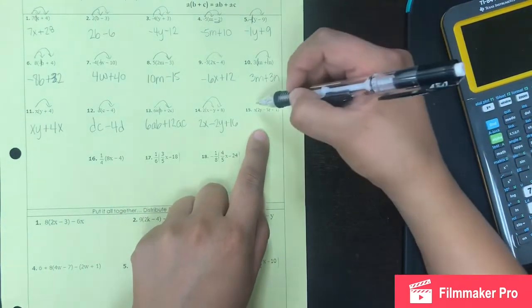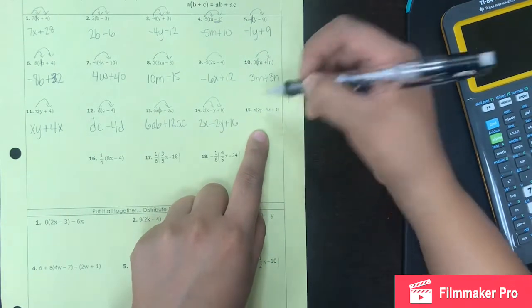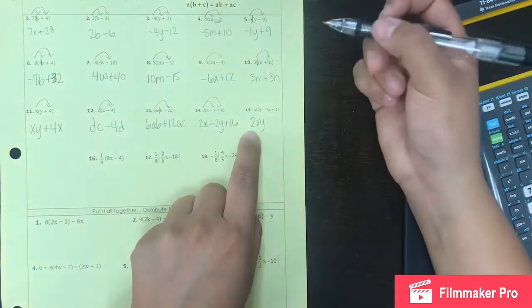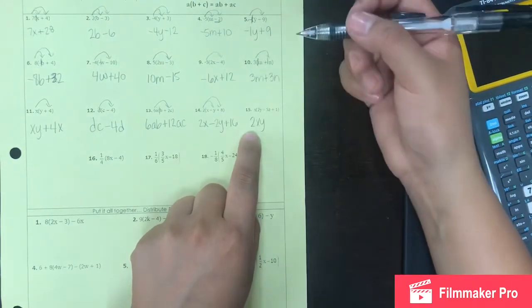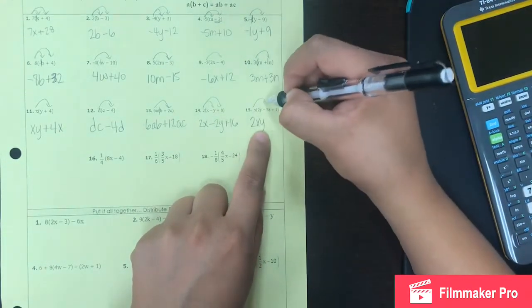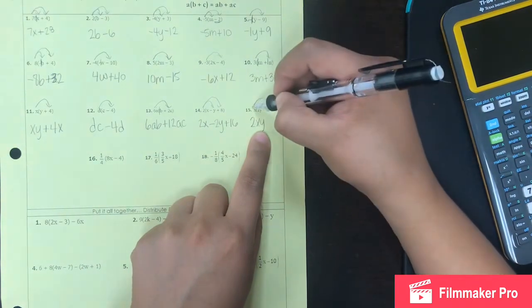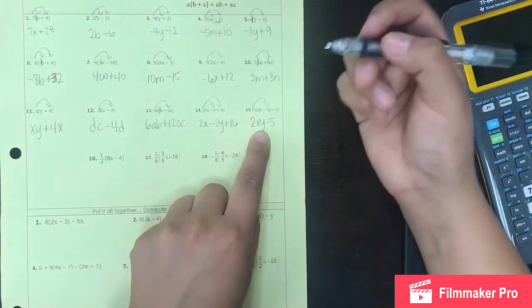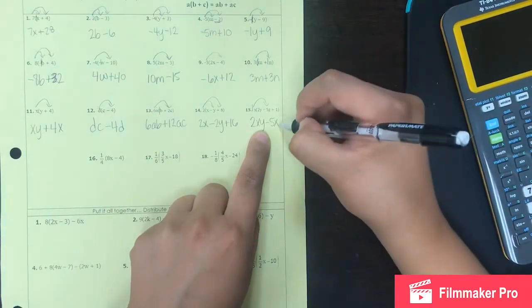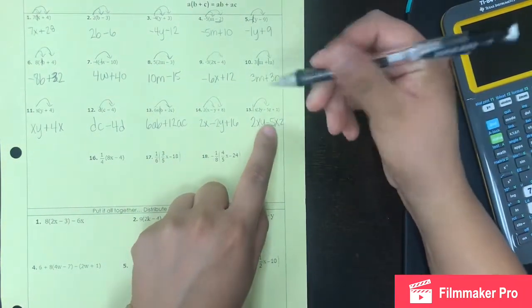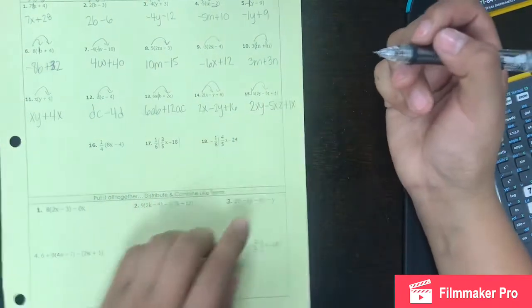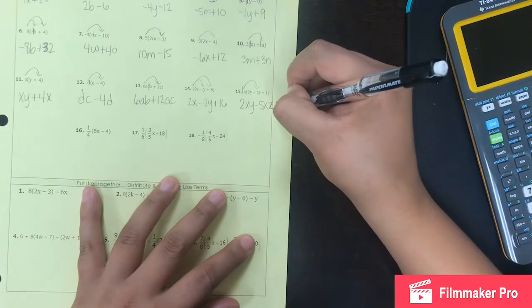15. X times 2y is 2xy. Notice the 2's in front, and I'm just multiplying x times y. X times negative 5z, well, 1 times negative 5 is negative 5. And x times z, I can't show that, so I'm just going to do xz. And then x times 1 is 1x. I know it looks wonky, and that is a z, not a 2.